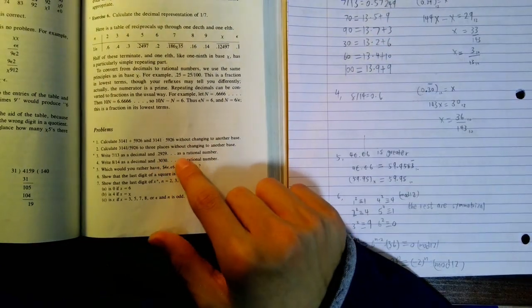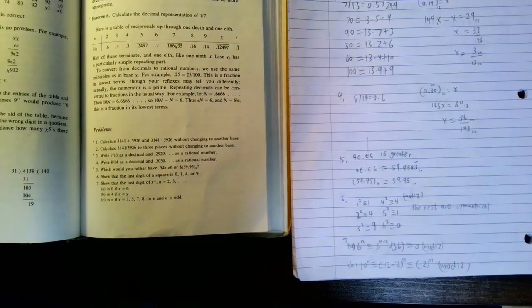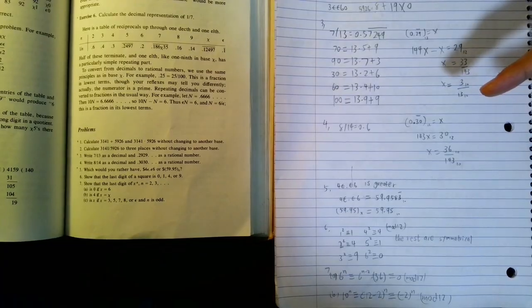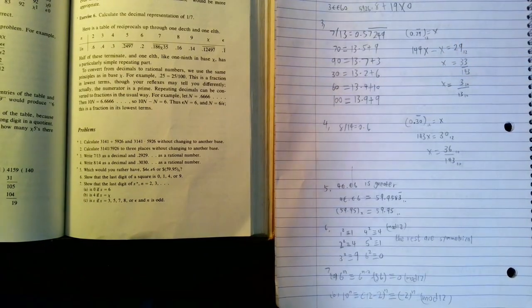And how to represent this as a rational number, we already talked about how to convert those infinite decimals into rational expressions.